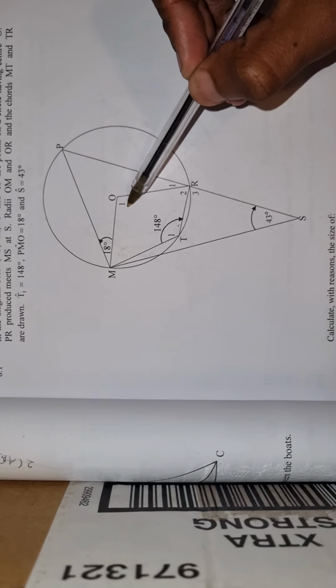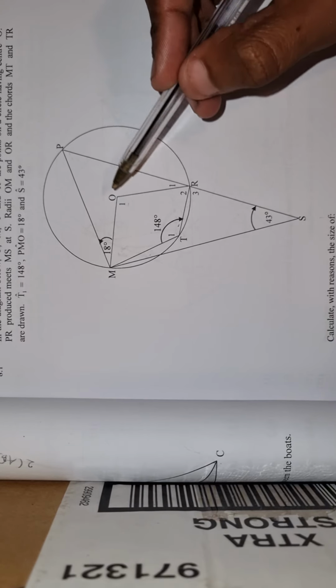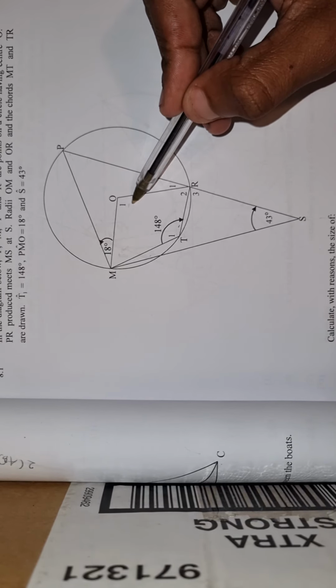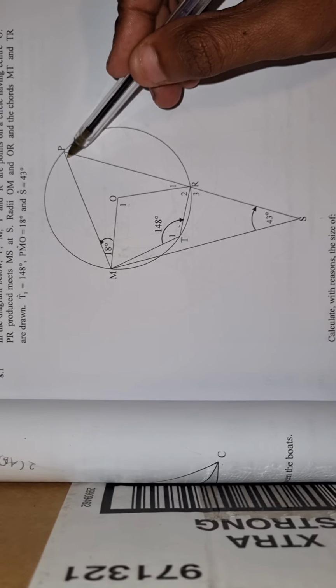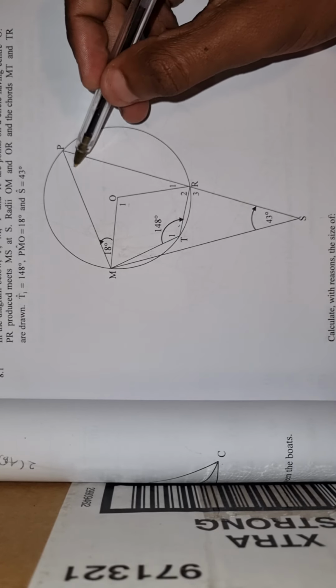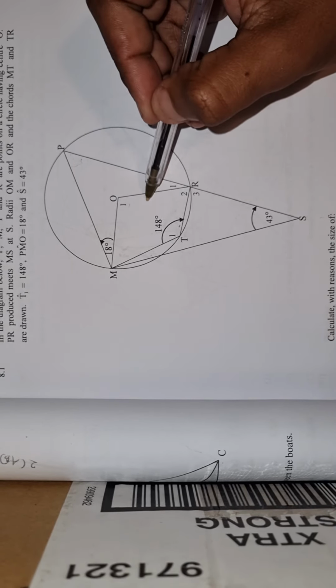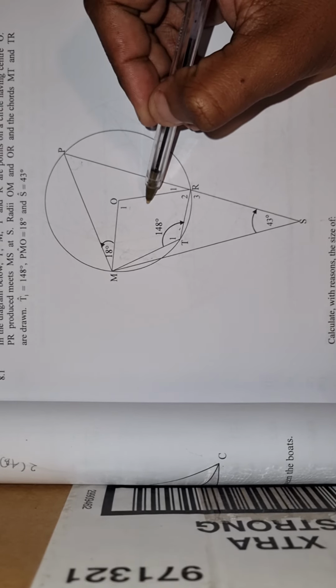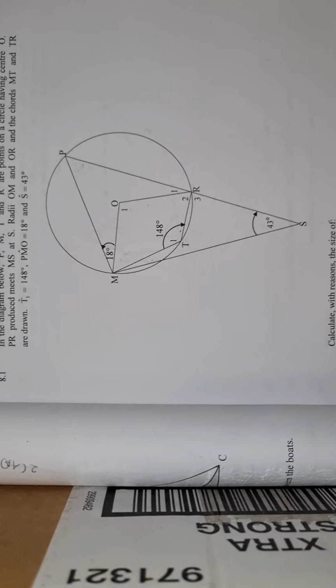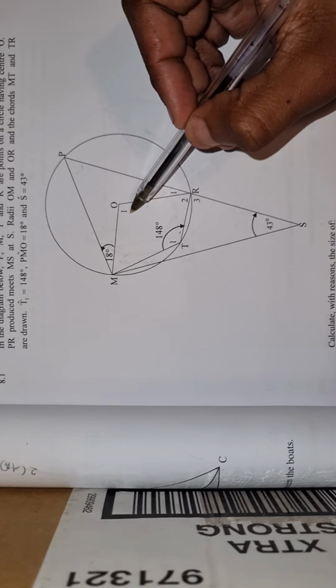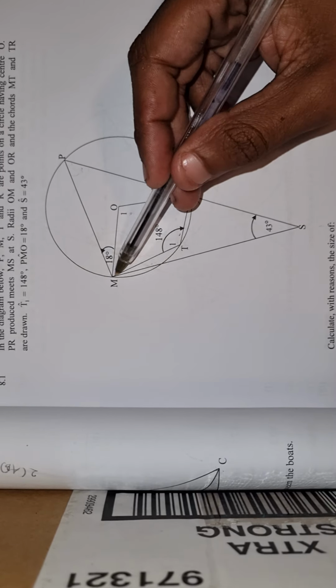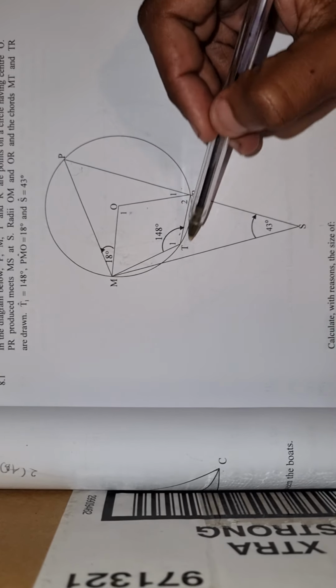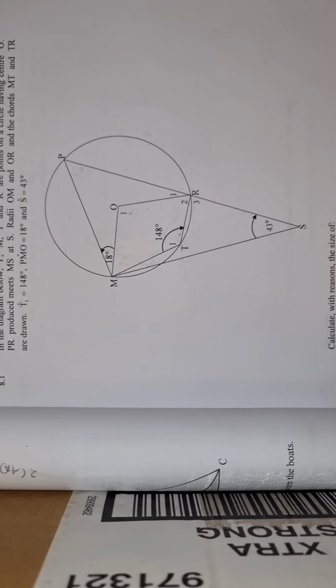Now we can talk theorem number 2, whereby we're going to say angle at center is twice angle at circumference, or angle at circumference is half angle at center. That's how we use theorem number 2. Now to calculate angle O1, which is the angle at center, it is subtended by this arc MR. Can you see that? It is subtended by arc MR.